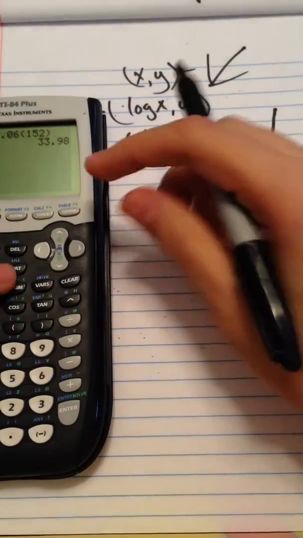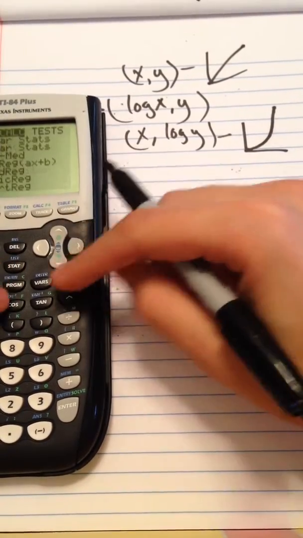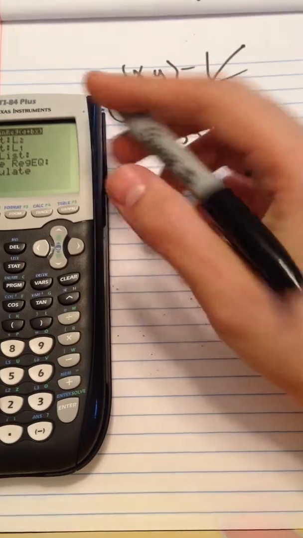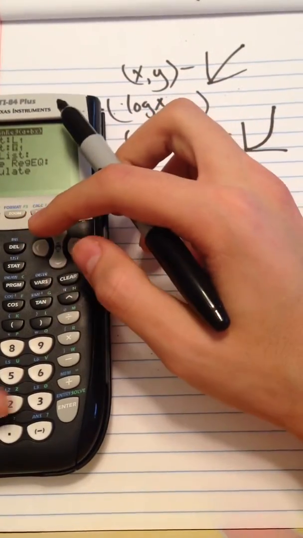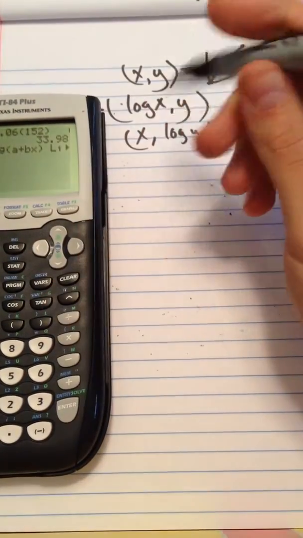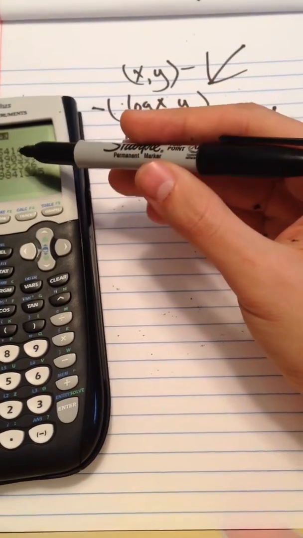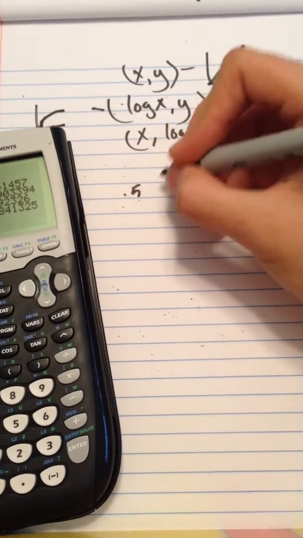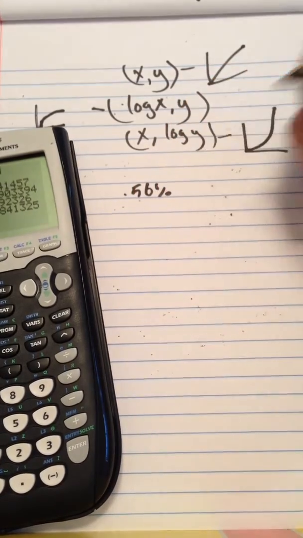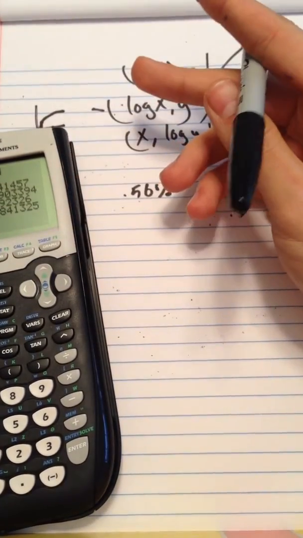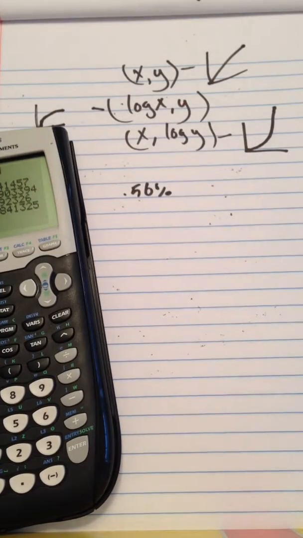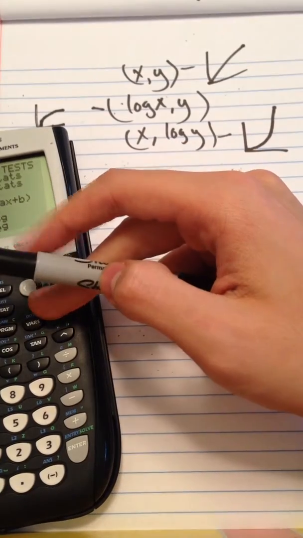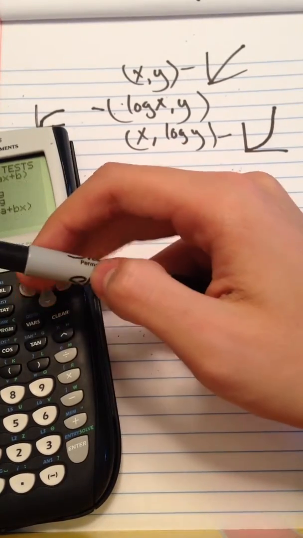So our normal regression line, which you would do from here, remember to switch to L1 and L2 again. So this shows us that the r squared value is 0.56%, which is not a lot. So to find the most appropriate line for this would be to go to Stat, Calc, and then do each one of these right here.